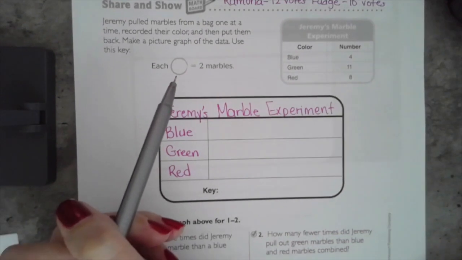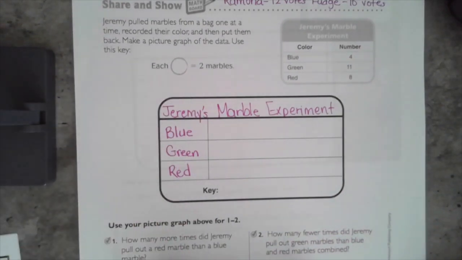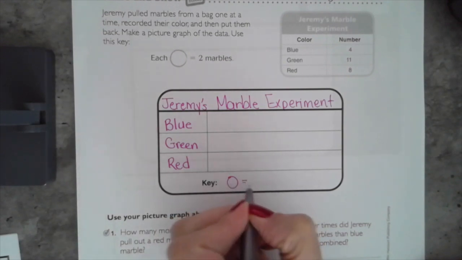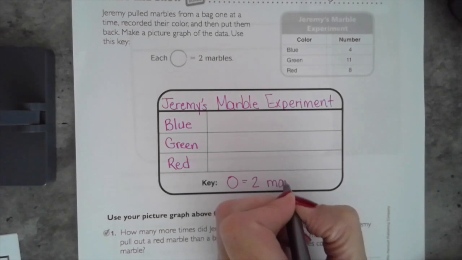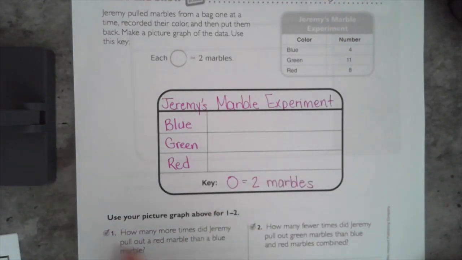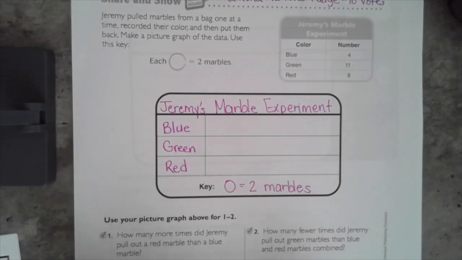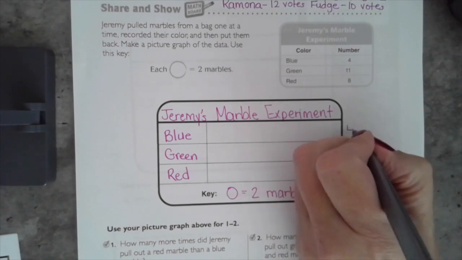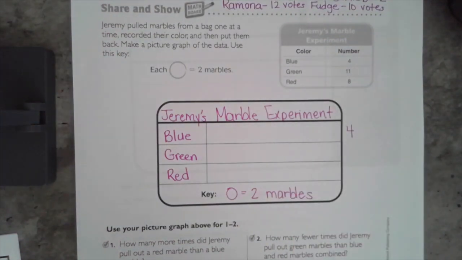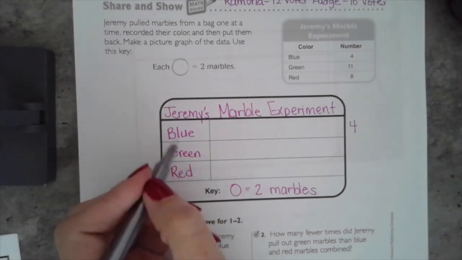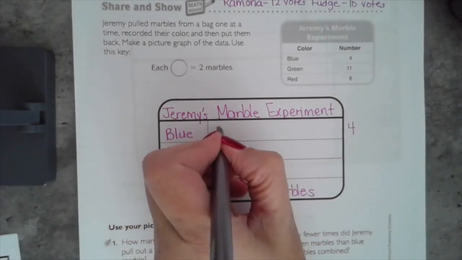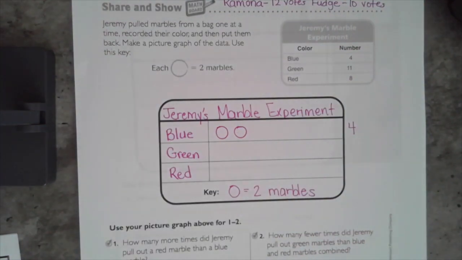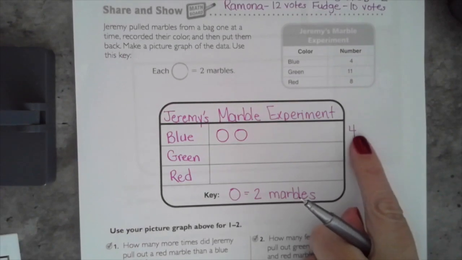Okay, now, each circle stands for 2 marbles. We need to write that in the key down here. So circle equals 2 marbles. That tells me that I'm counting by twos. Okay, so for blue, we're going to count by twos until we get to 4. I'm going to write that out there beside there so that I don't forget how many I need to make. All right, draw and count by twos with me. Ready? 2, 4. There we go, right? We're counting by twos. We just needed 4.